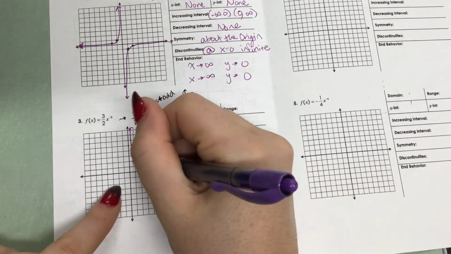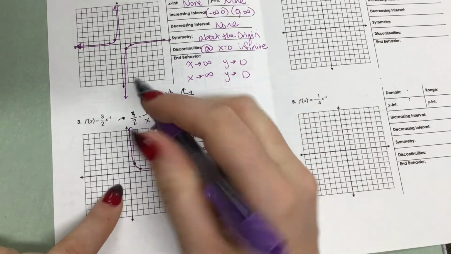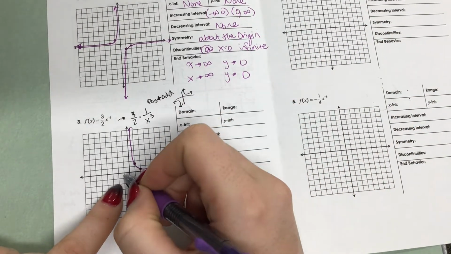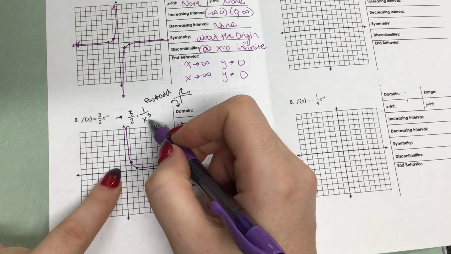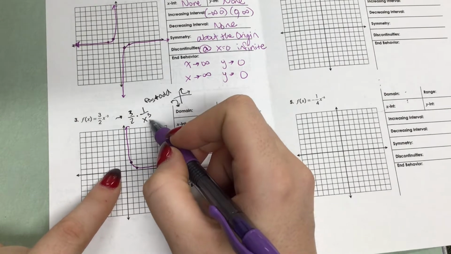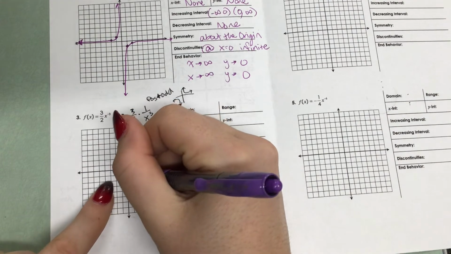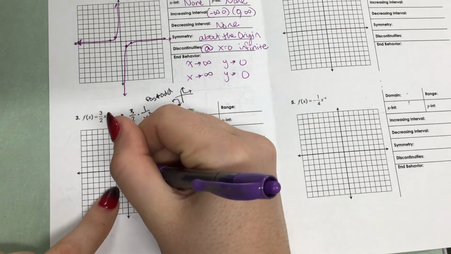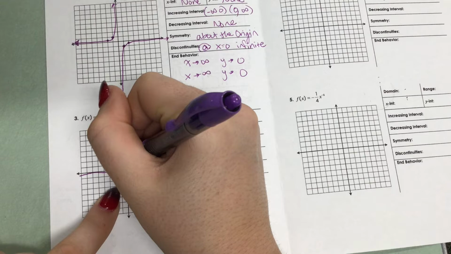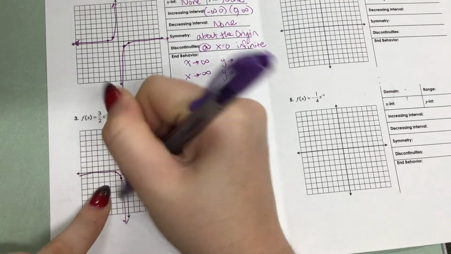I'll do it again on the other side. So it's bouncing off to the other side here. If I put in -1, 1 over -1 to the third would be 1 over -1. We'll just make this negative. So we're going to go 3/2, and then a tiny fraction. There's our picture.